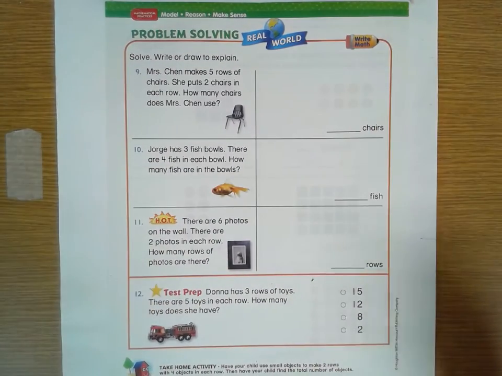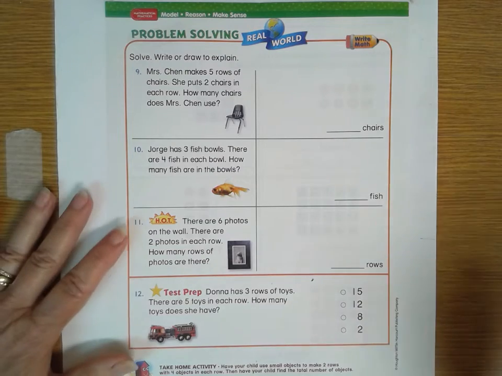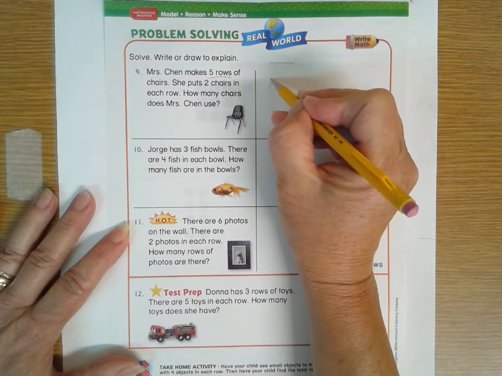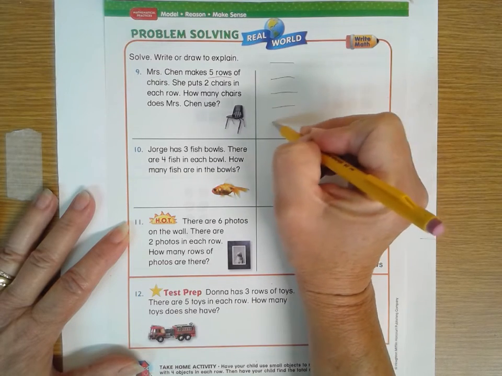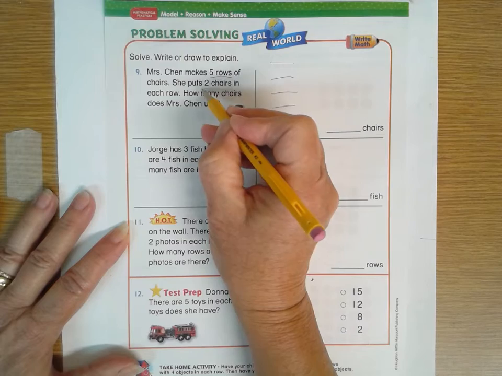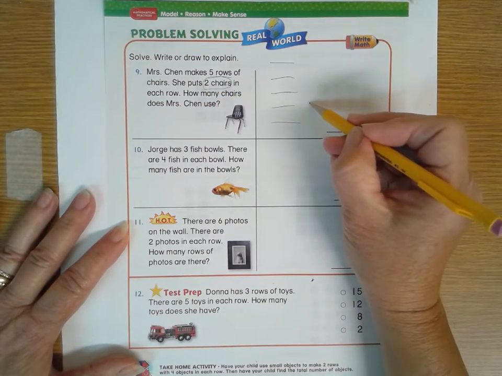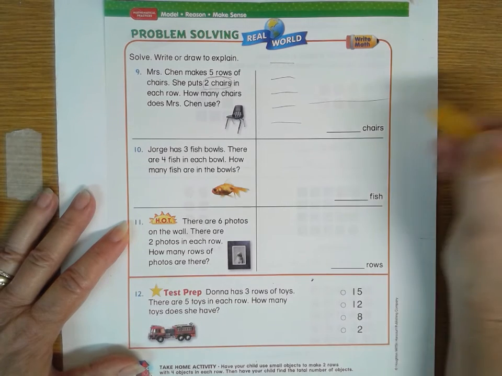Number 9, Mrs. Chen makes 5 rows of chairs. She puts 2 chairs in each row. How many chairs does Mrs. Chen use? So you need 5 rows. And you need 2 chairs in each row. You need to do that. You need to do your repeated addition and get your answer.